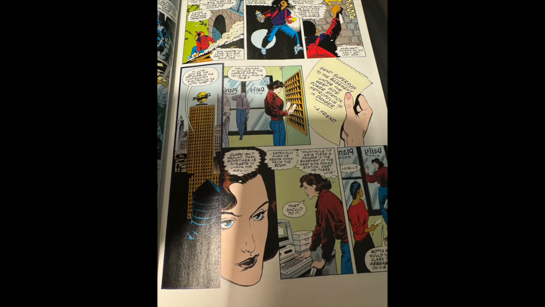And then he sends a letter to Lois Lane about the attack that's about to happen. And Lois doesn't take it seriously, and she basically goes, oh, I need to tell Clark.